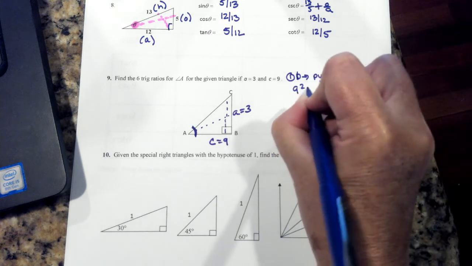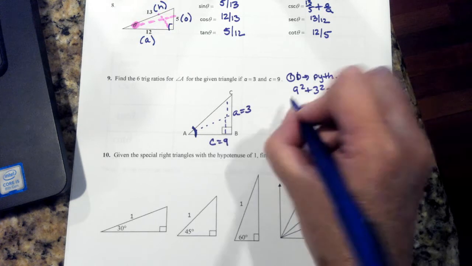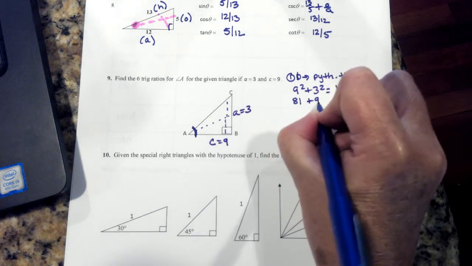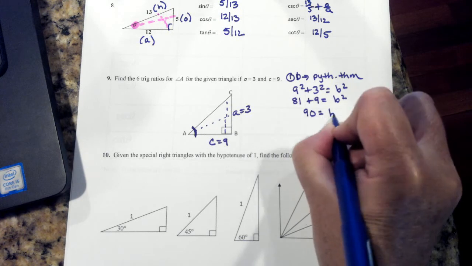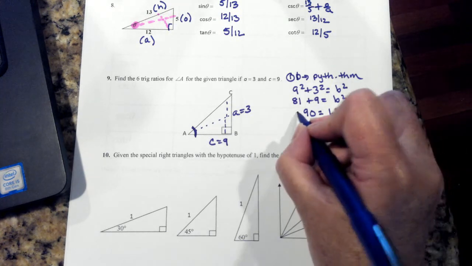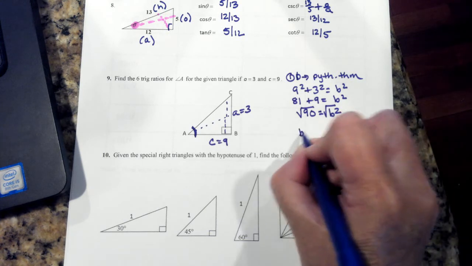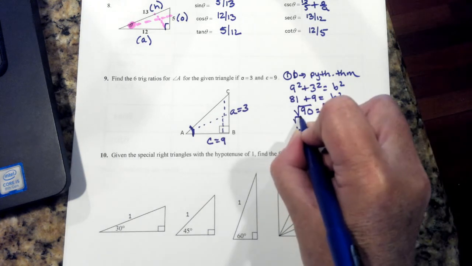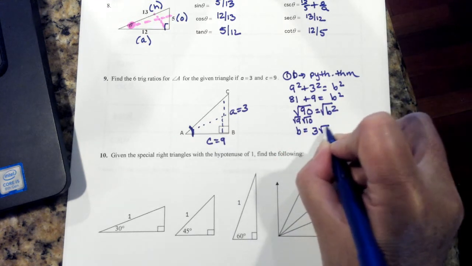So 9 squared plus 3 squared equals b squared. So 81 plus 9 is equal to b squared. So 90 is equal to b squared, so I have to take the square root. I can simplify the square root of 90 into the square root of 9 times the square root of 10, and that's going to give me 3 square root 10.